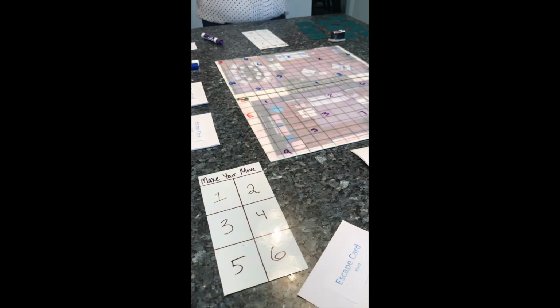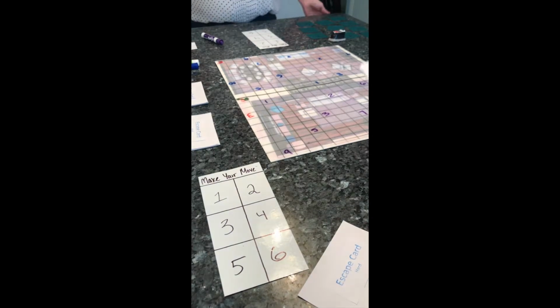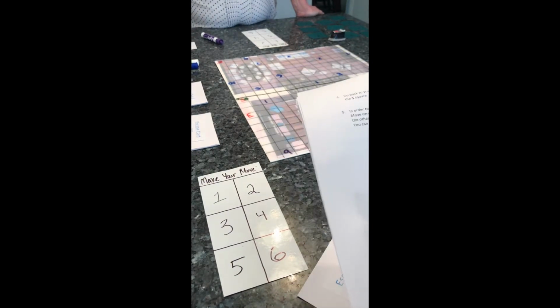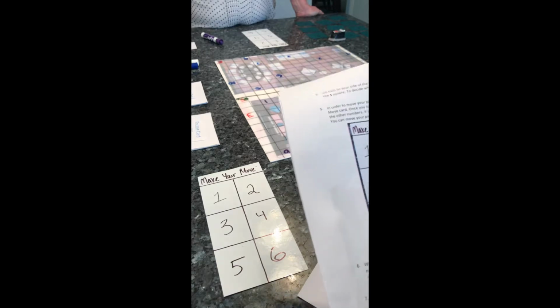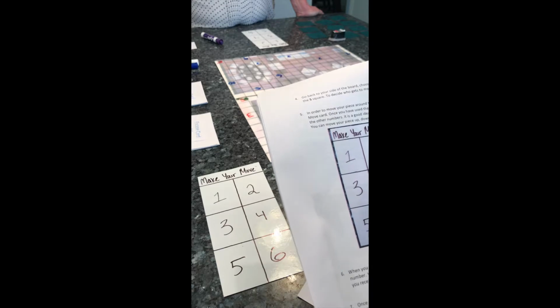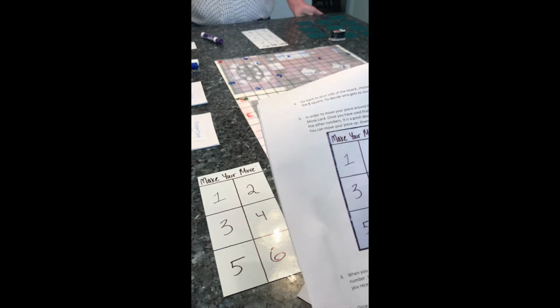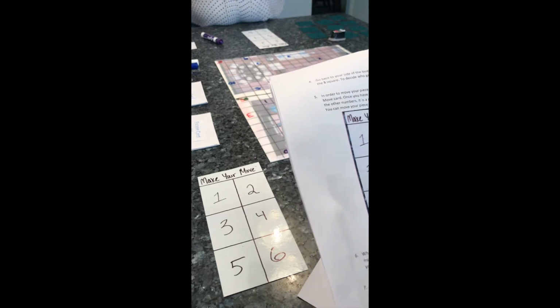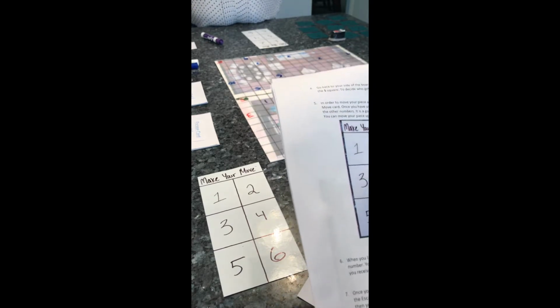Okay. Alrighty. In order to move your piece around the board, you must choose a number from the Make Your Move card. Once you have used that number, you cannot use it again until you have used all the other numbers. It is a good idea to cross out the number you use so there's no confusion. You can move your piece up, down, left, or right.